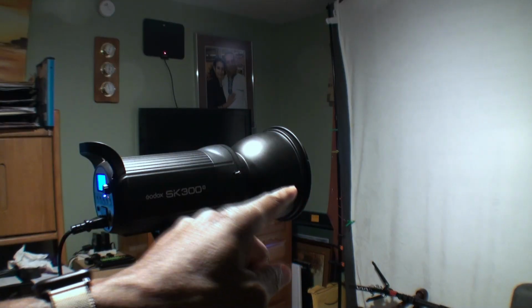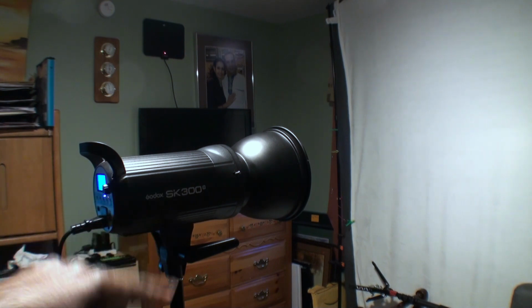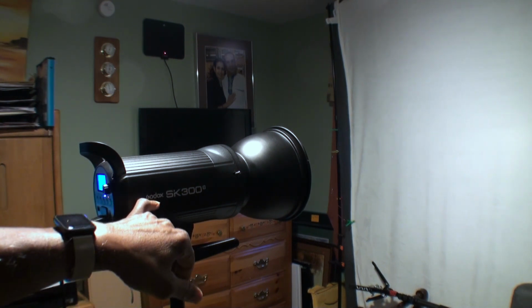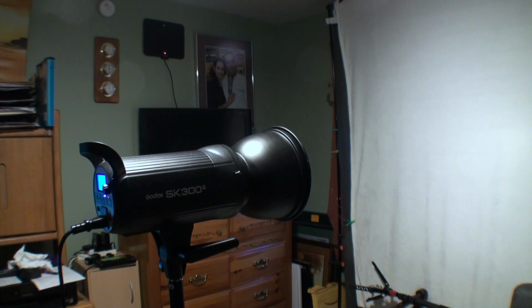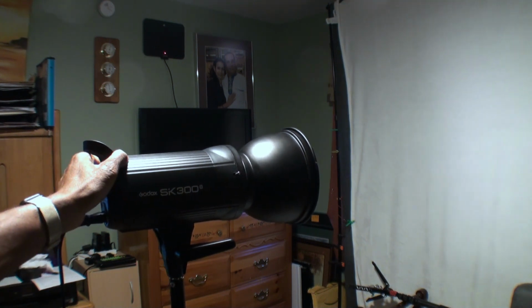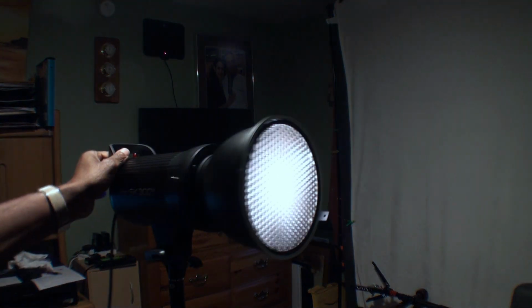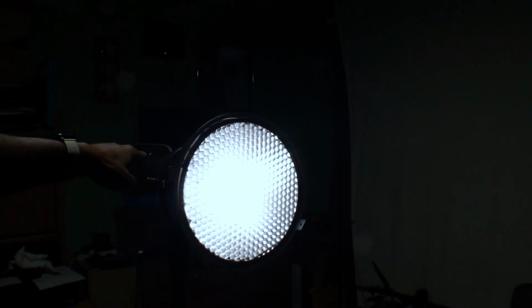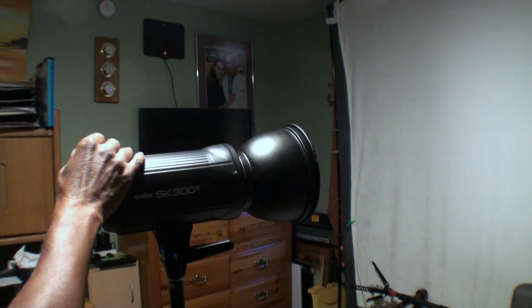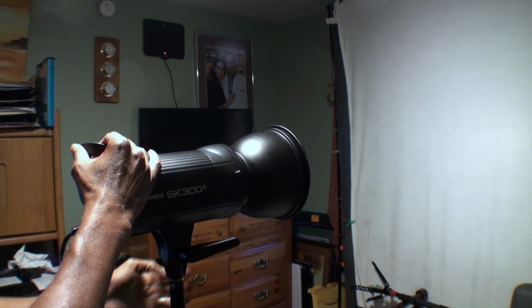One more thing, guys, before I paint that grid. I decided to grab one of my Godox SK300 monolights, turn the modeling light on and shine it on here, and see if we still get those grid lines. The Godox SK300 is just a bulb. You can't really see it, but it's not an LED, it's just a bulb.